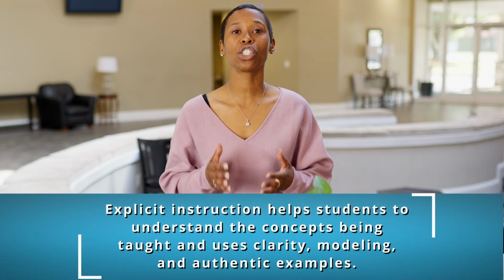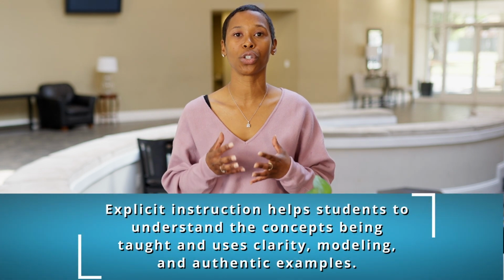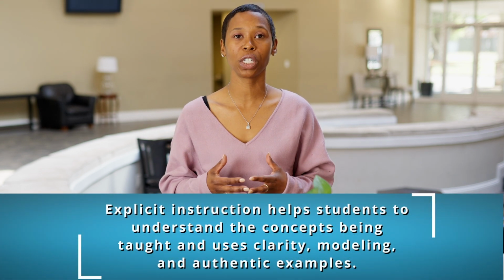In summary, explicit instruction is a teaching practice that helps students to understand the concepts being taught. Teachers create explicit instruction through the use of clarity in descriptions, modeling, and authentic examples.